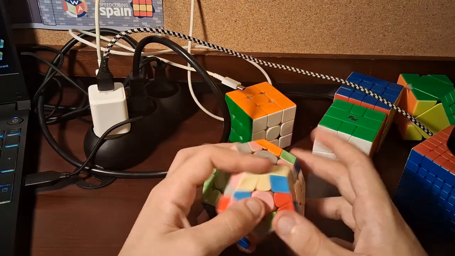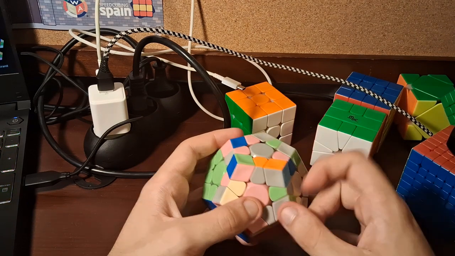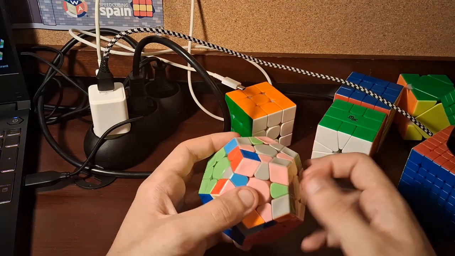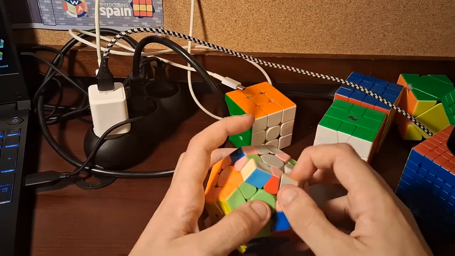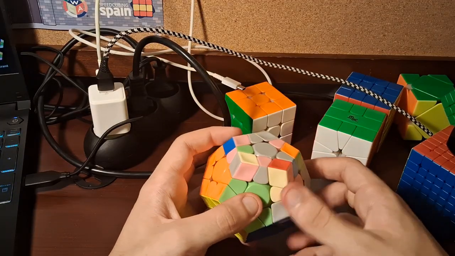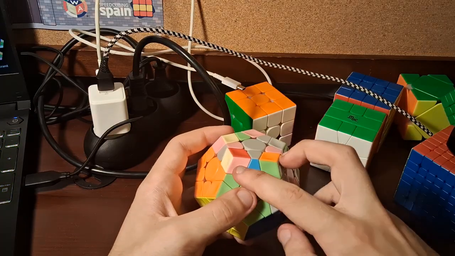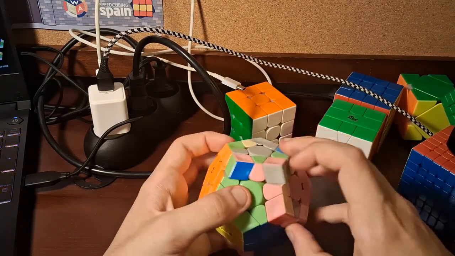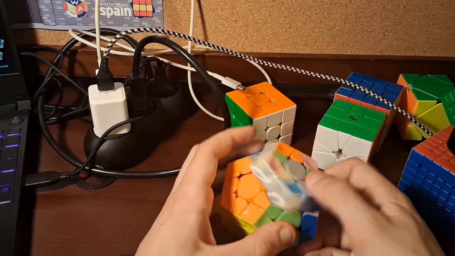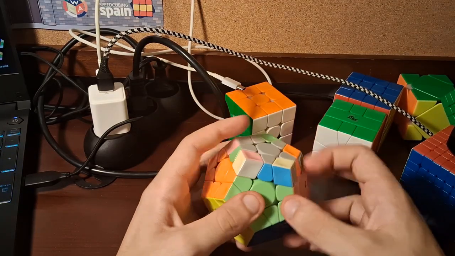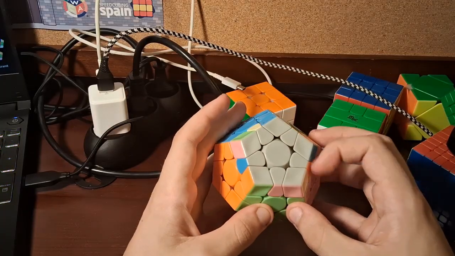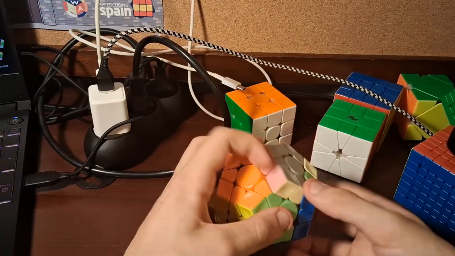Then I would do an F prime before putting this edge in, because I don't want a pair inside. Then I can do this pair like this. Then I can do this pair like this, and I can already see what my next pair is gonna be. Then it's another dot case, wonderful. Then it's this solo and an I perm.